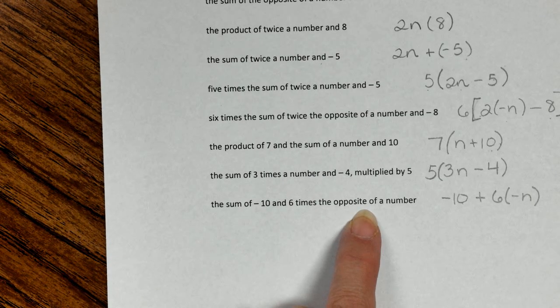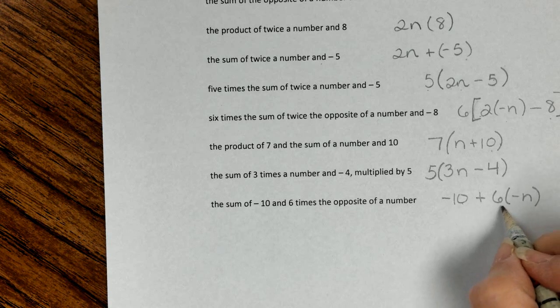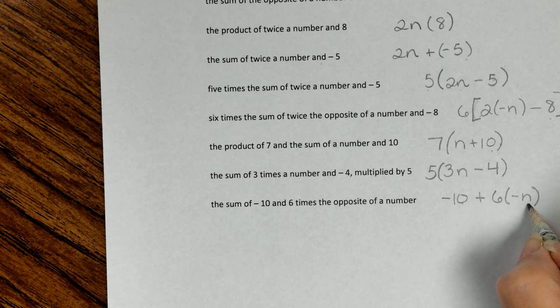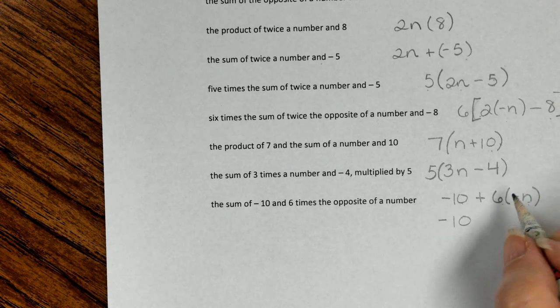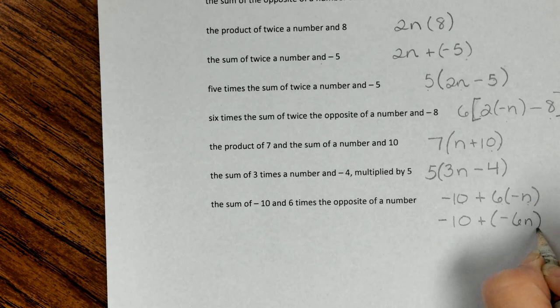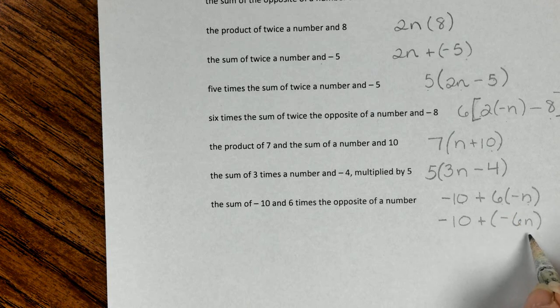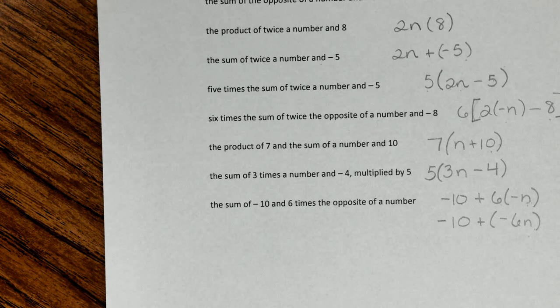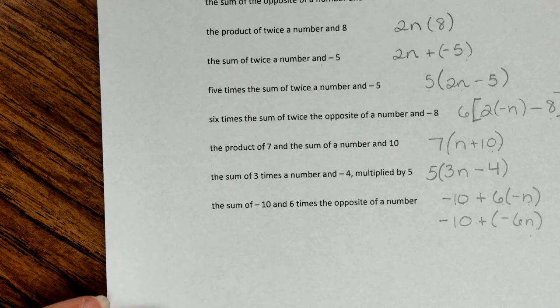Now, I do want to mention before we move on, when you have something like some number times the opposite of a number, when you multiply them, you're just getting negative 6n. So it's often easier to work with these if you do that first and just keep the negative in the front. Either one of those is perfectly fine for that. But that's that. There'll be more on them later. We'll get to practice translating, and then we'll make more use of them later. And then on to part B.